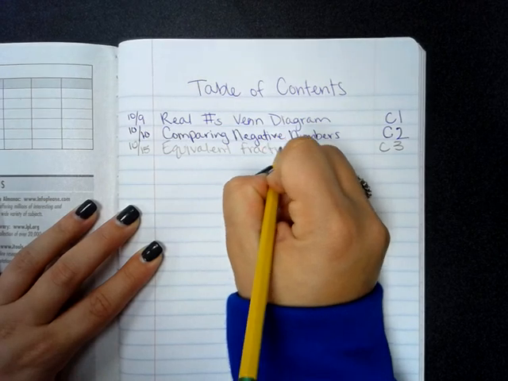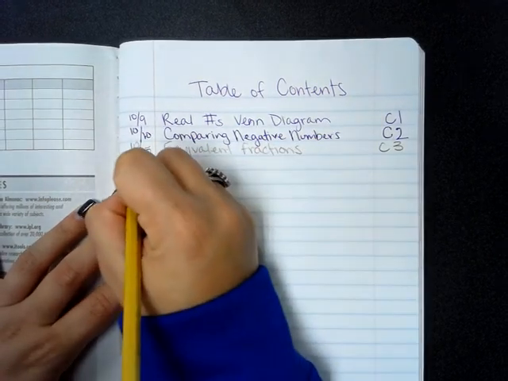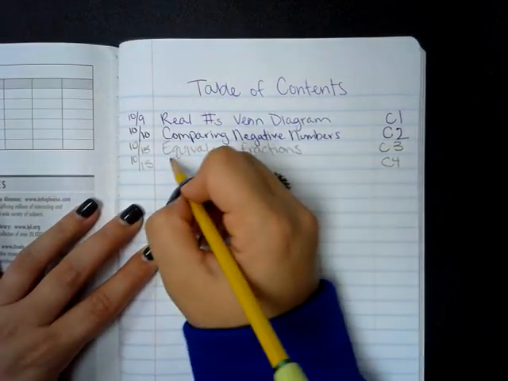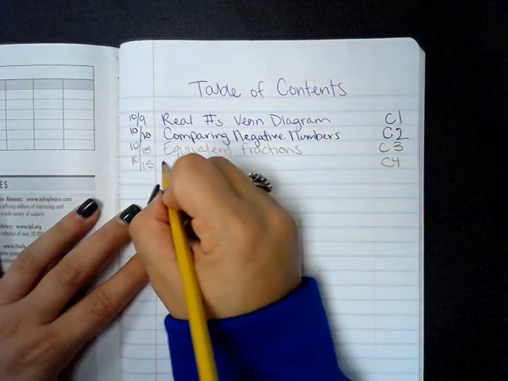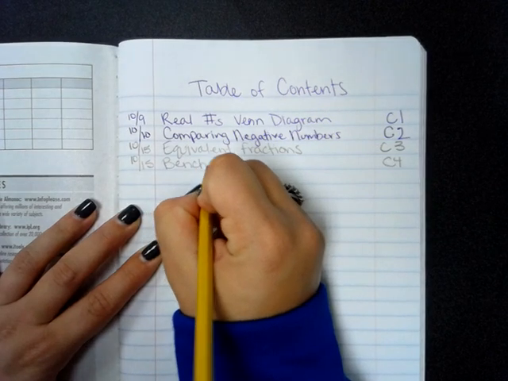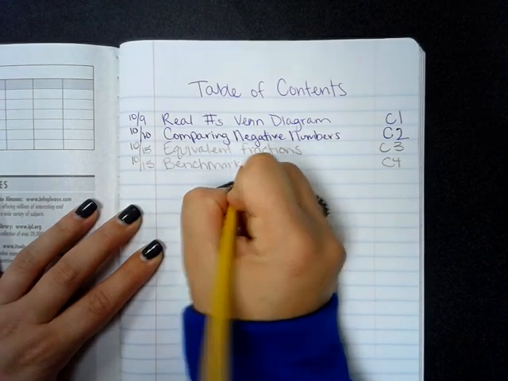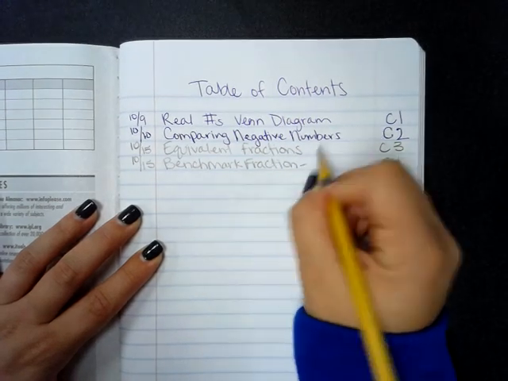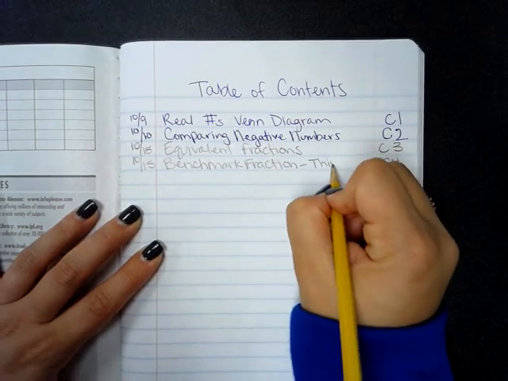And then on page C4 we'll put benchmark fraction, and just put thinking.